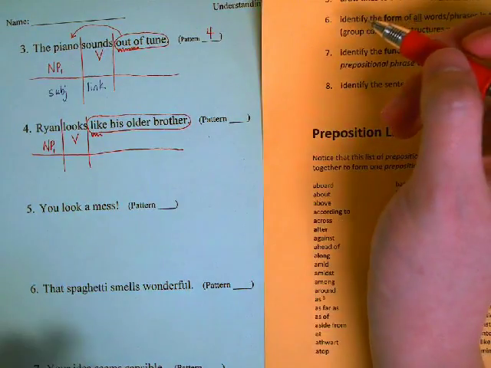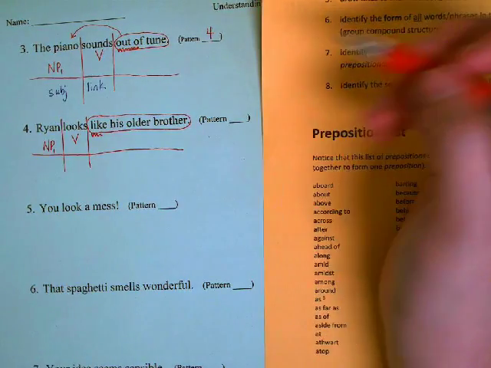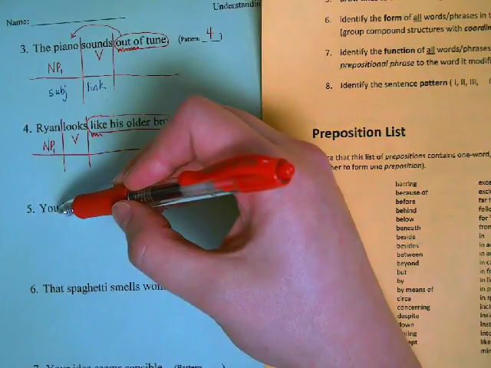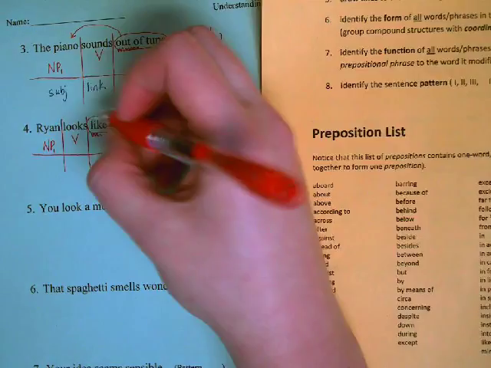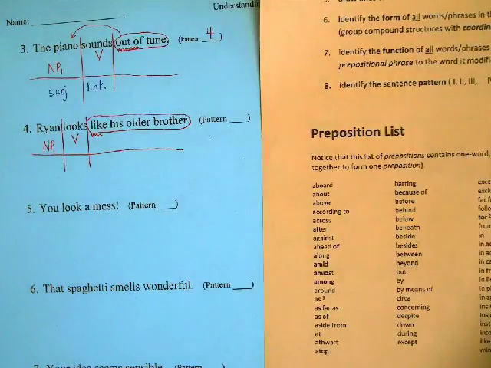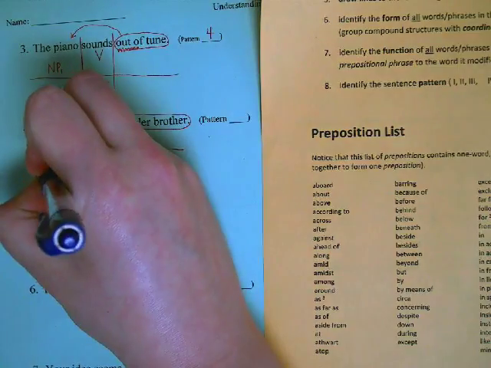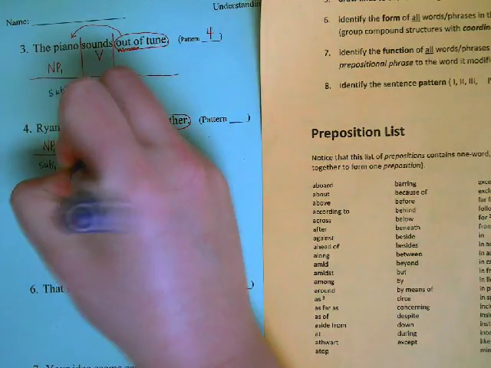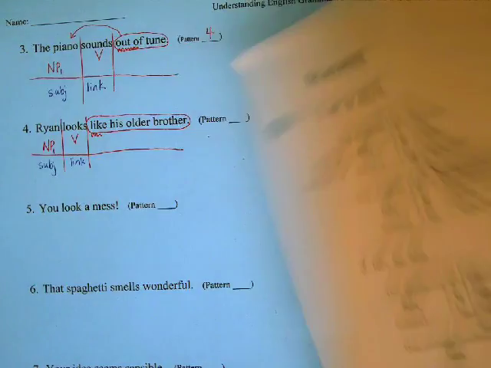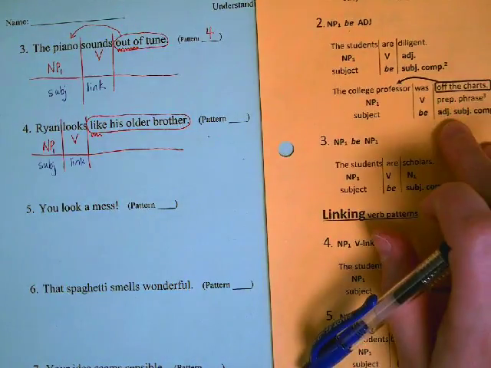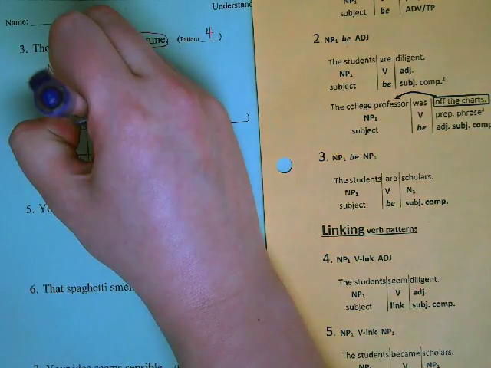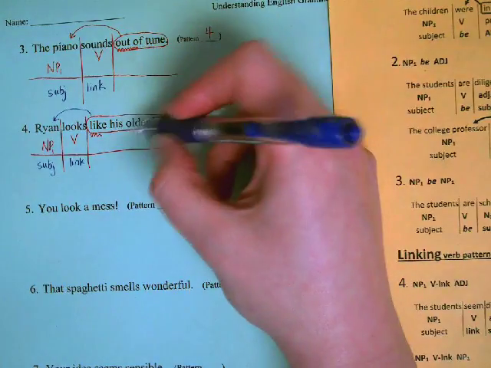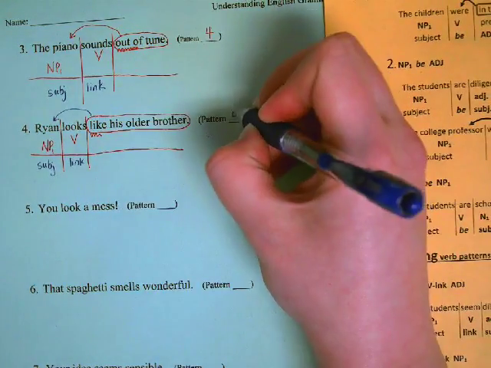Even if it's a single noun, single word noun, or a pronoun, like you'll have in number 5, hint, hint, you want to label that noun phrase 1, or noun phrase. So like his older brother, prepositional phrase. So then on the bottom row, we've got subject, linking verb, and that prepositional phrase, right, is going to be, again, that adjectival subject complement, right? So you're describing Ryan as being similar to the older brother, just in appearance, okay? So that makes that, again, pattern 4.